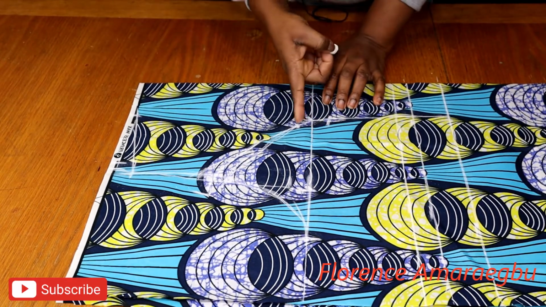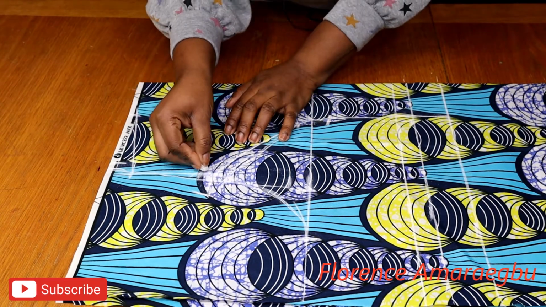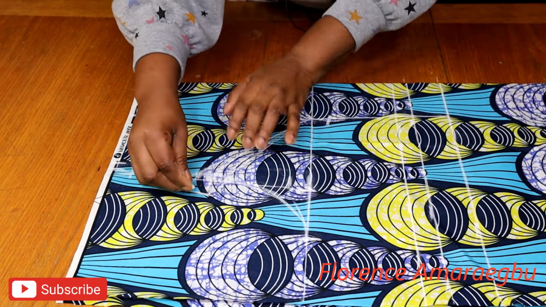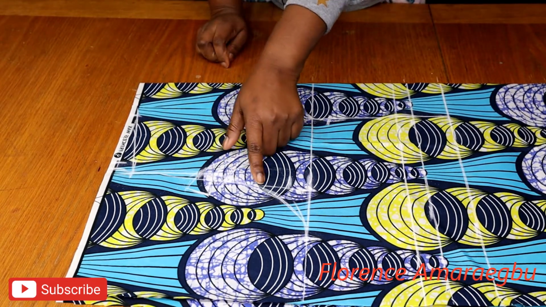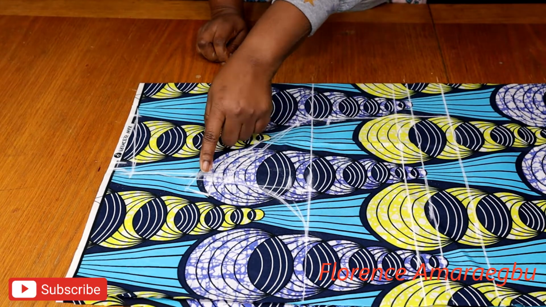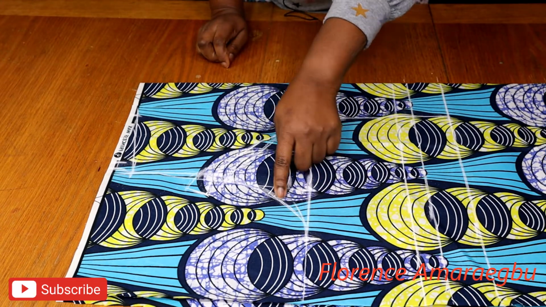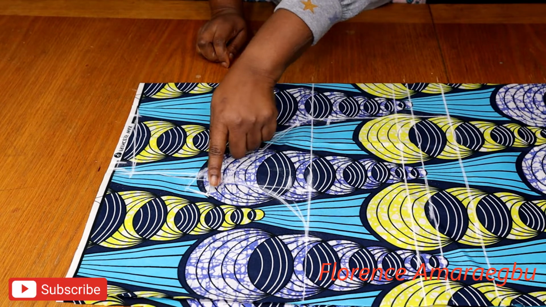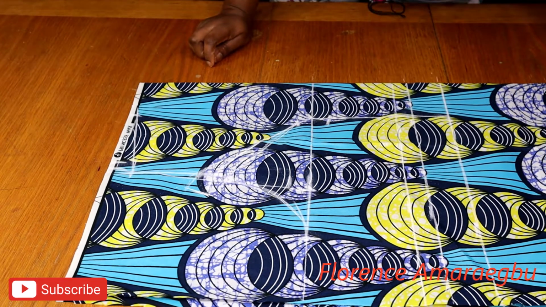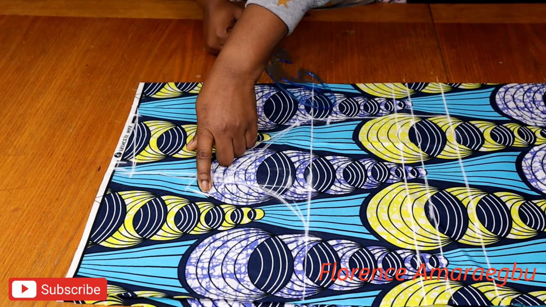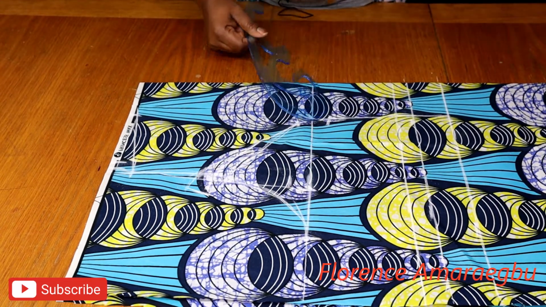I extended this princess line, the middle line, out by 1 inch. So with this line also, I will extend it out. We know that once we extend it out, our armhole curve is not going to be on this point anymore because of this extension we have here. So what we need to do is connect this point that we extended, this princess line we extended out, to the bust line.